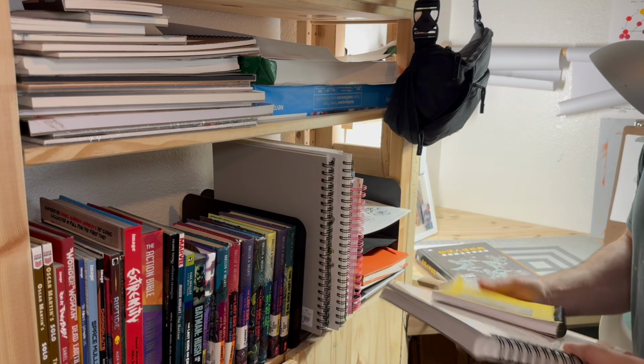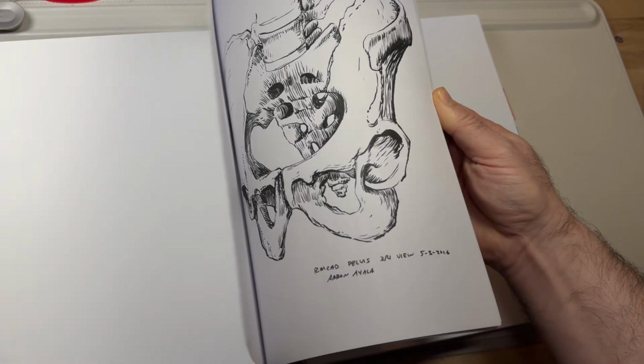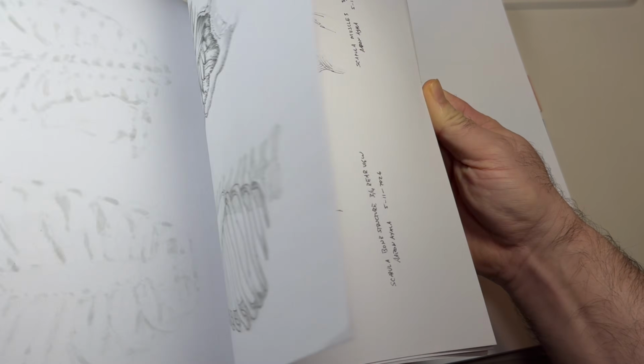Alright, so get out your favorite sketchbook that you forgot all about in the back of your shelf, whip it out, open it up, get out your pen, and let's start learning about shadows.